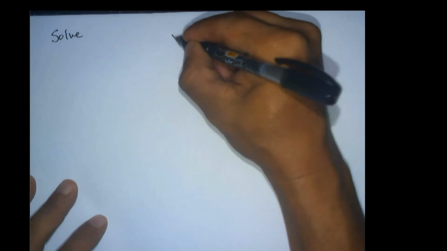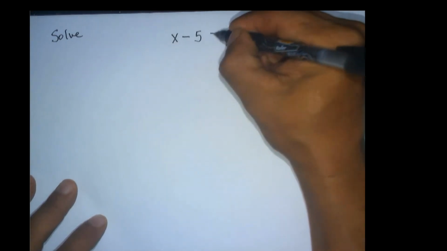Solve and check. You can check in your head. You can say, yes, this minus this is this, or solve. Okay, here's mine. X minus 5 equals 12.